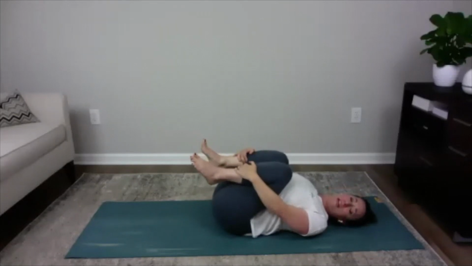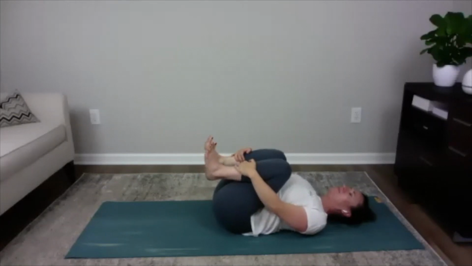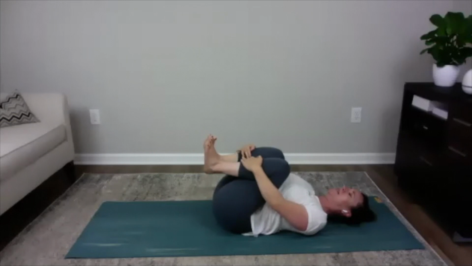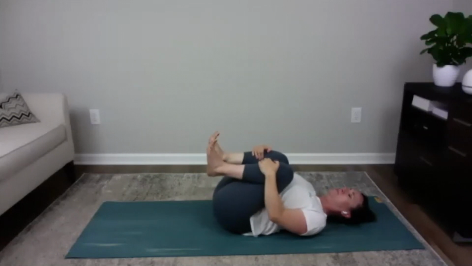Pull your shoulder blades back and down. Allow yourself to take a deep inhale here, and then on your exhale, pull your knees nice and tight into your chest, the only real opening of our low back that we're going to do all day long. Can you lengthen your neck and settle your chin?